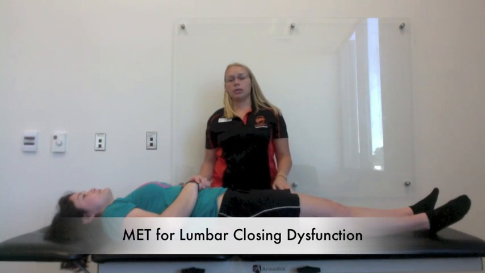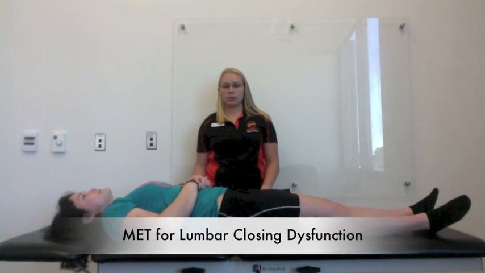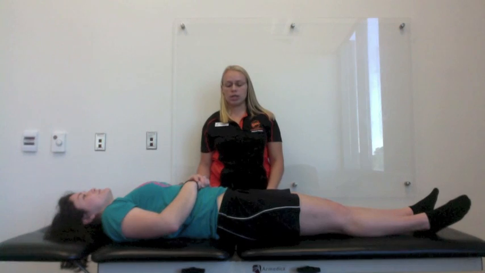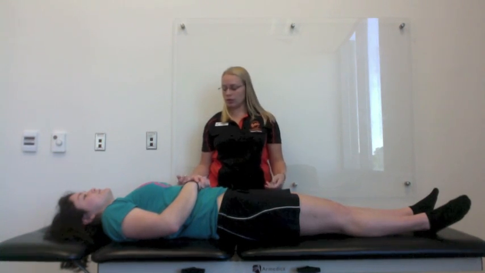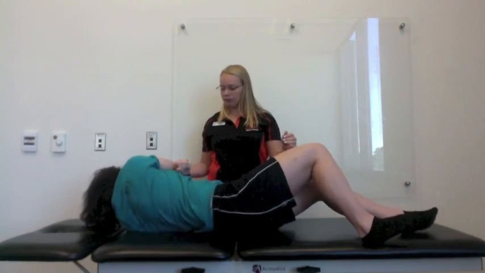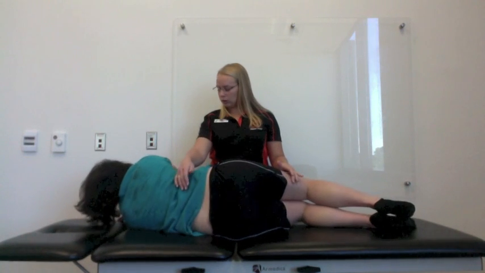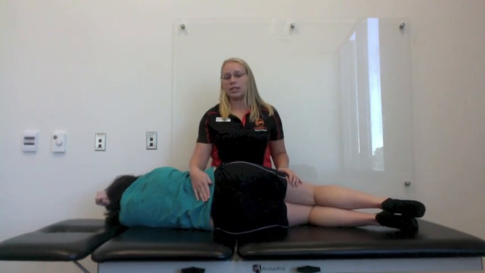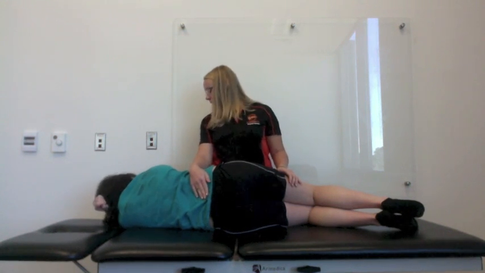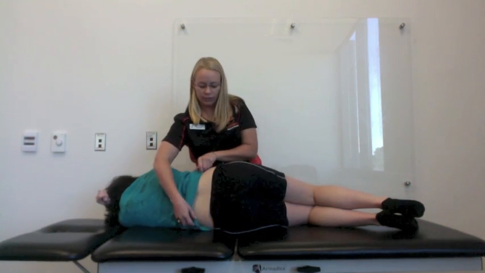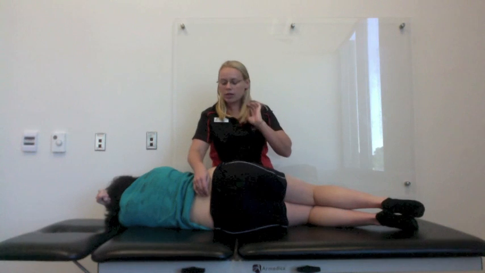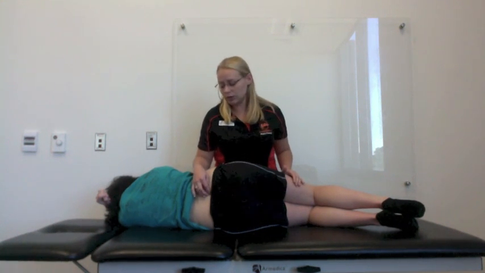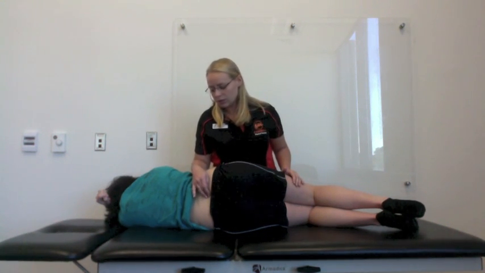Okay, after determining which segment of the lumbar spine has the closing restriction, you're going to have your patient roll over to their side facing you. Can you scoot a little bit closer to me, please? With the patient's permission, I'm going to see if I can lift her shirt a little bit. You're going to palpate that dysfunctional segment one more time.